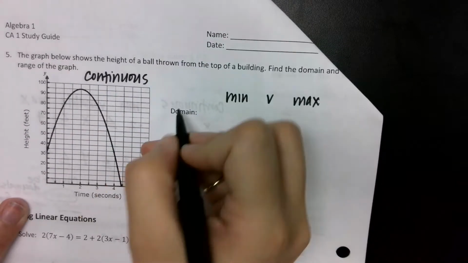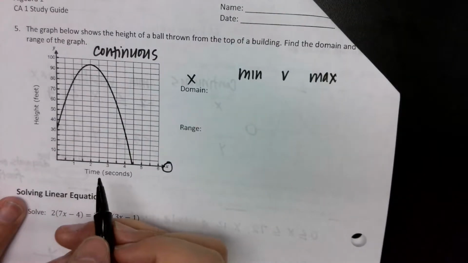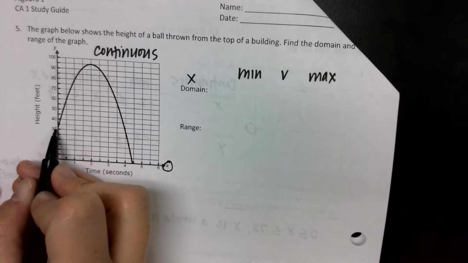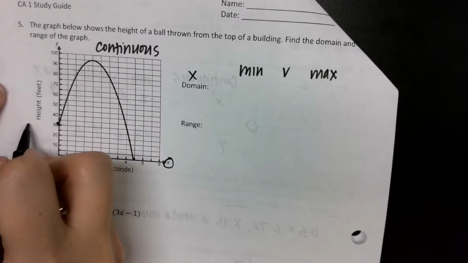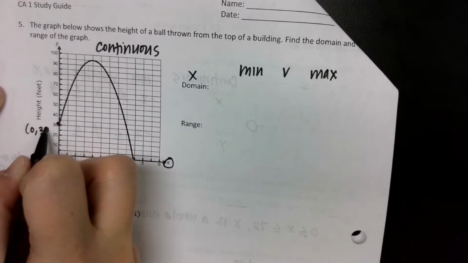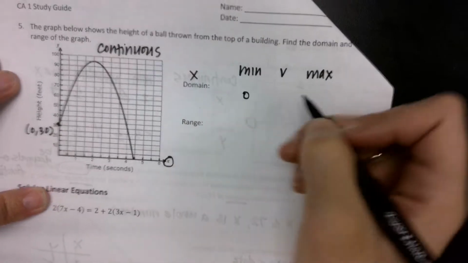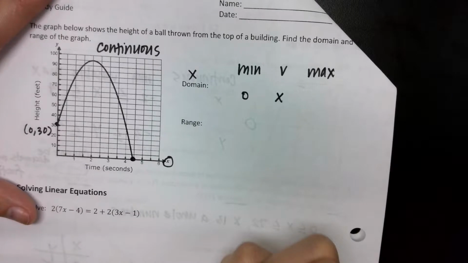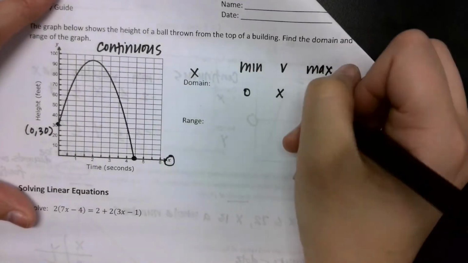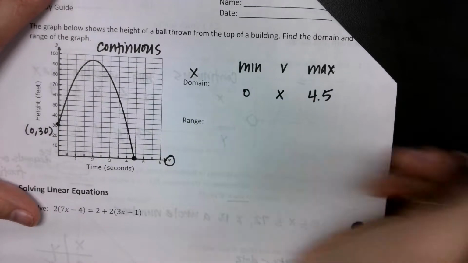My minimum domain value, or my x value, if I'm looking at my x value, my smallest x value is going to be at this point right here. Be careful. The y value is 30, but our x value is 0. Variable for domain is x. My maximum x value is in between 4 and 5, which is 4.5. Closed dots.